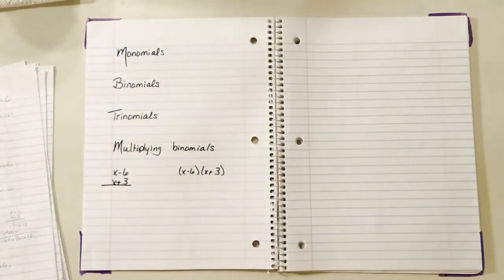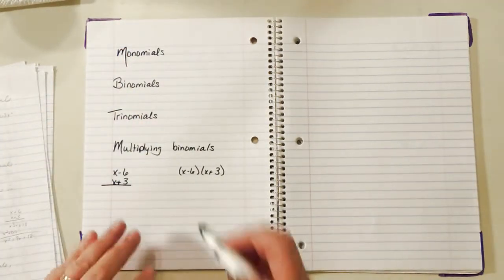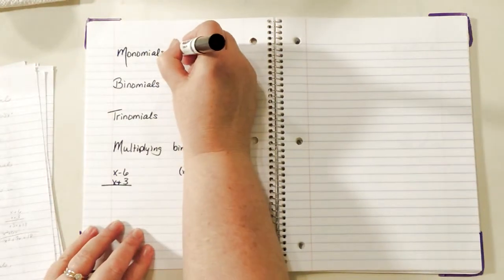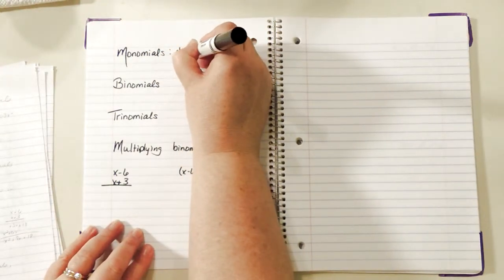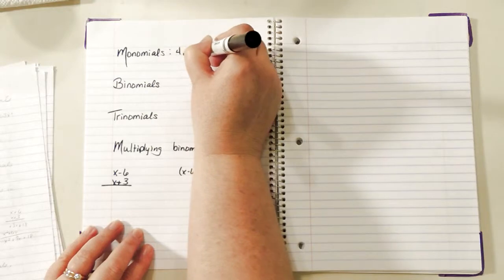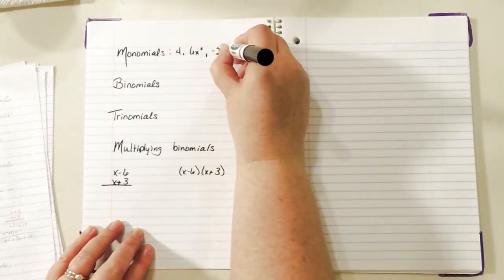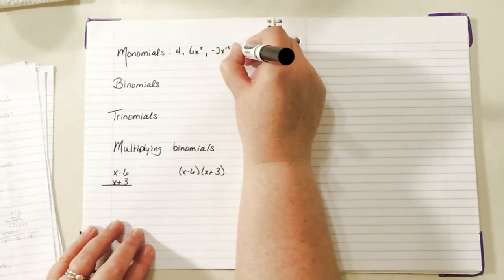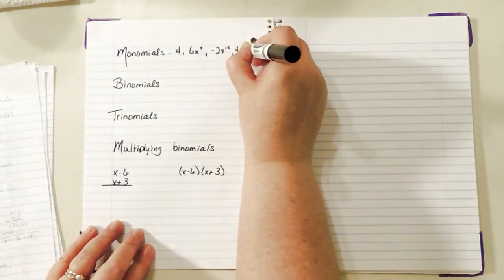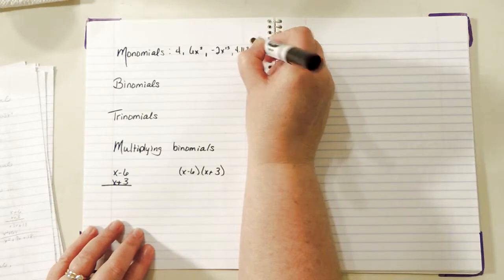Monomials are single expressions with one term. For example, 4, 6x squared, negative 2 times x to the 15th, or 4.163x to the 4th.